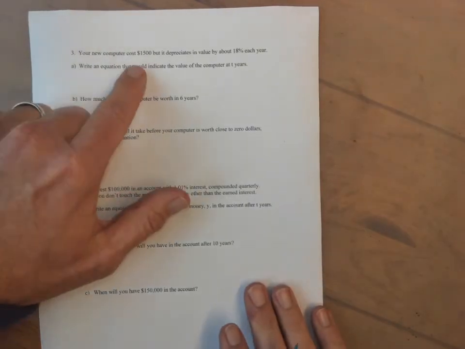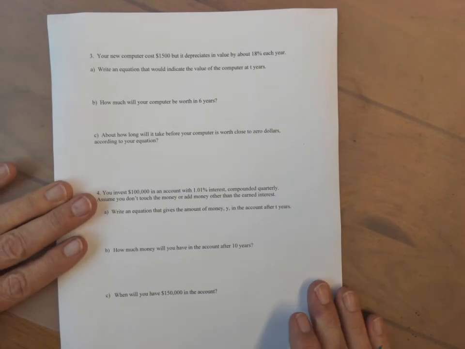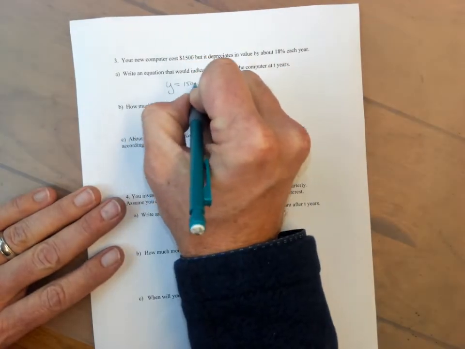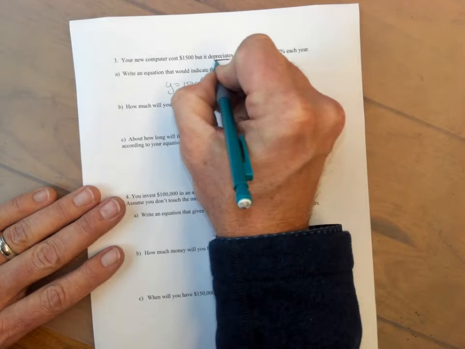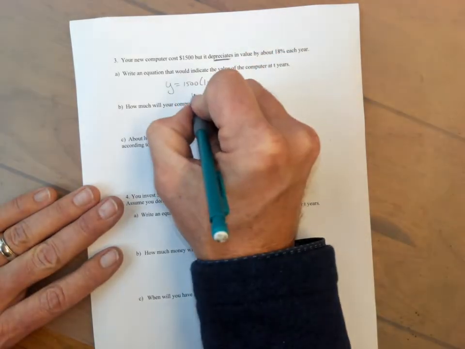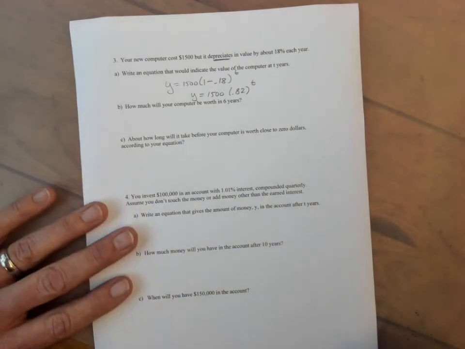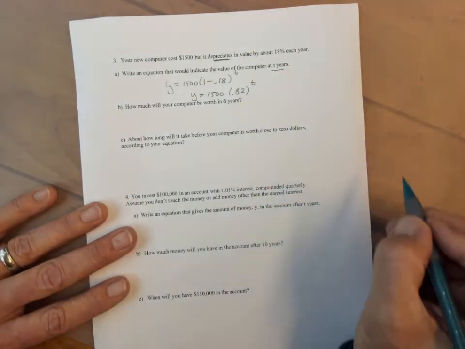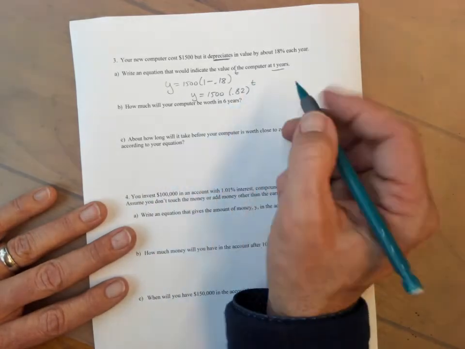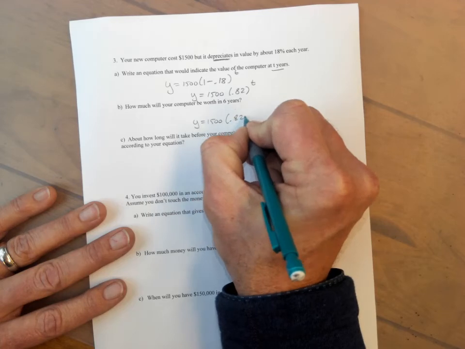Here we have a computer that costs $1,500 and it depreciates in value by about 18% per year. Write an equation. So I have y equals our initial amount times 1 minus 0.18, because we're depreciating, raised to the t. So y equals 1,500 times 0.82 to the t. There's our equation to represent the value after t years. How much will the computer be worth in 6 years? We're going to substitute 6 for t, so 1,500 times 0.82 to the 6th.